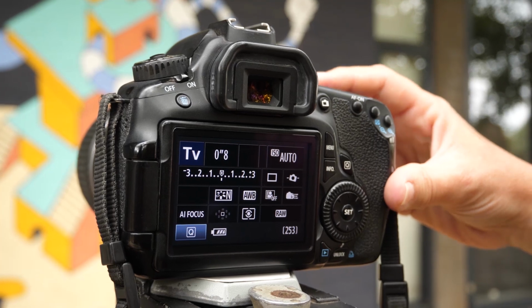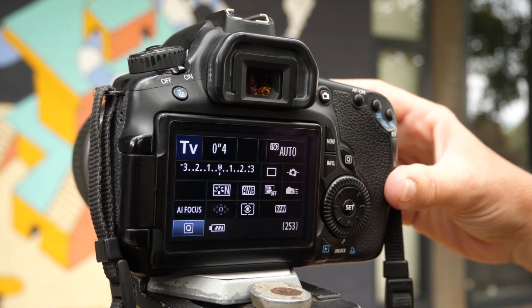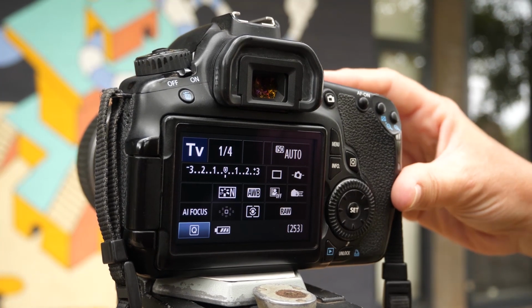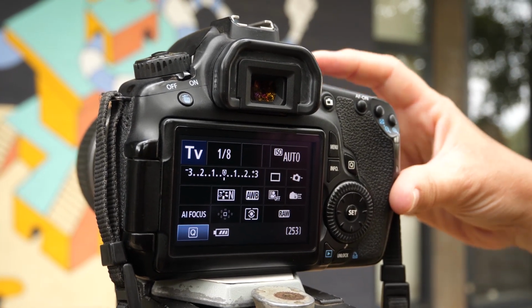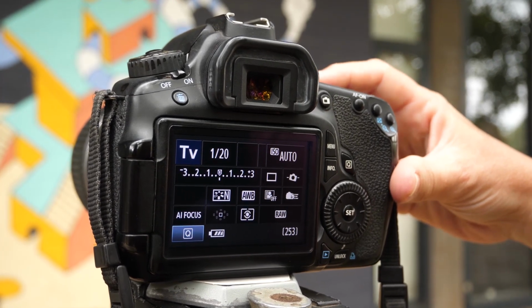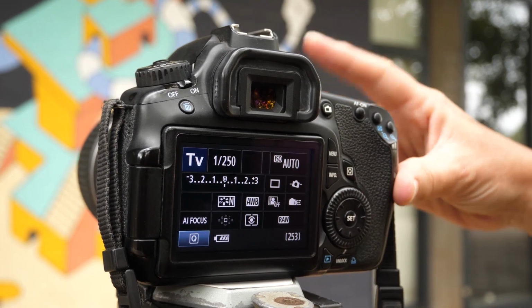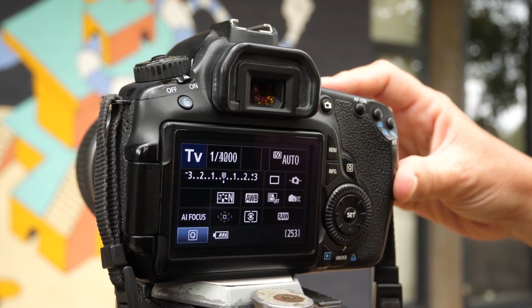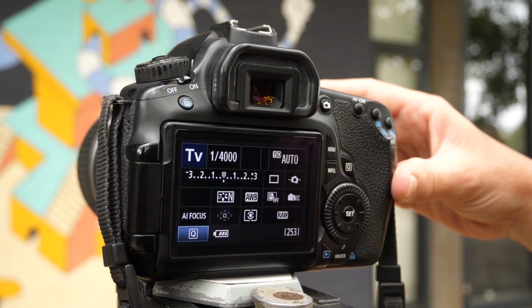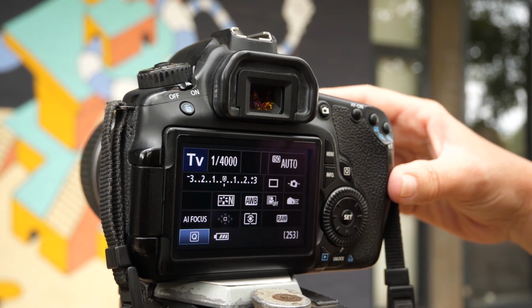I'm going to dial 1, 2, 3, and that is a fourth of a second. And then we are going to an eighth of a second, 15th of a second, and it goes faster and faster and faster. Most cameras' fastest shutter number will be a 4,000th of a second, so that is extremely fast.